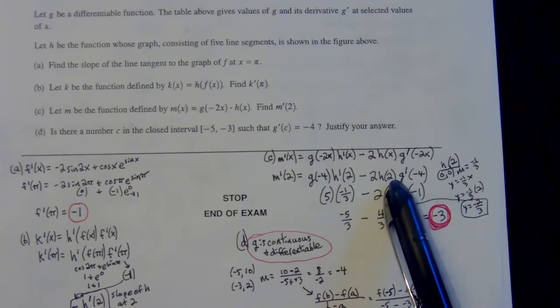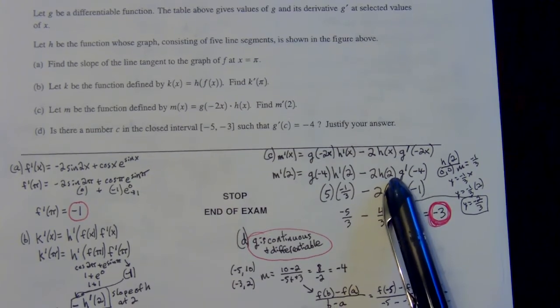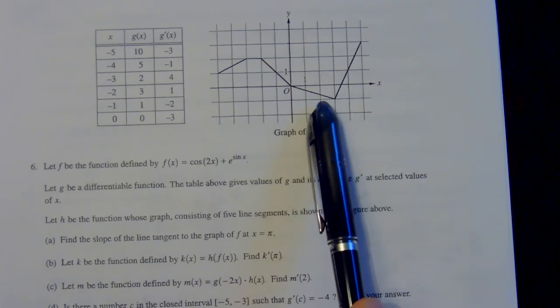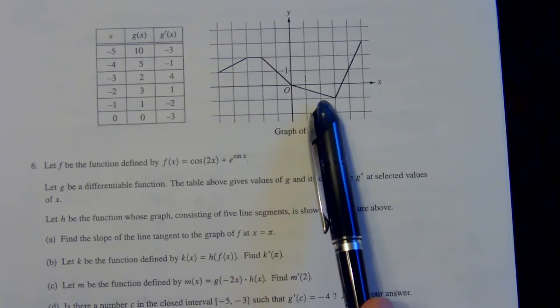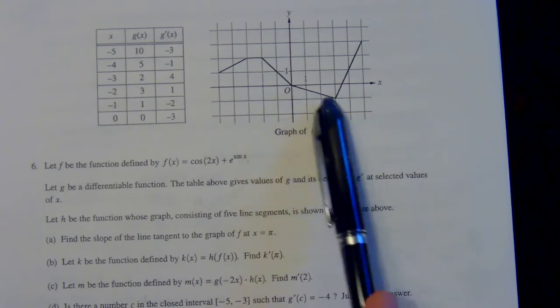And then h of 2 means that on my h function, when my x is equal to 2, what is my y value? So when my x is equal to 2, I'm like, man, I don't know what that y value is. It could be -0.75. It could be -2/3. I don't really know. So you got to find the equation of this line real quick. So I did 0, 0, and 3, -1.